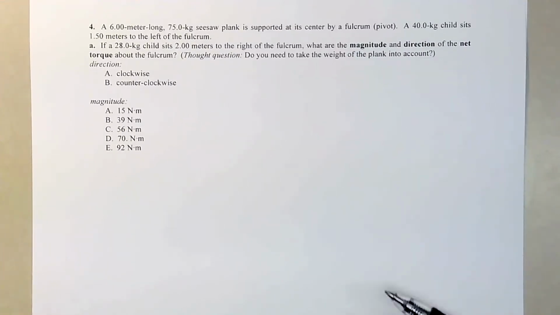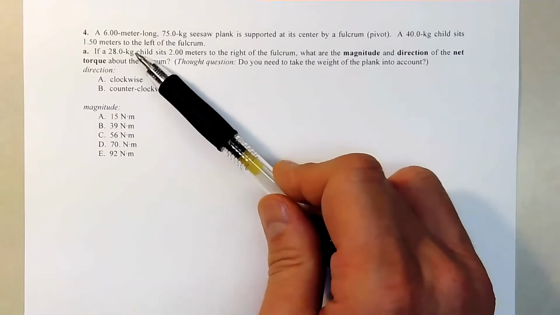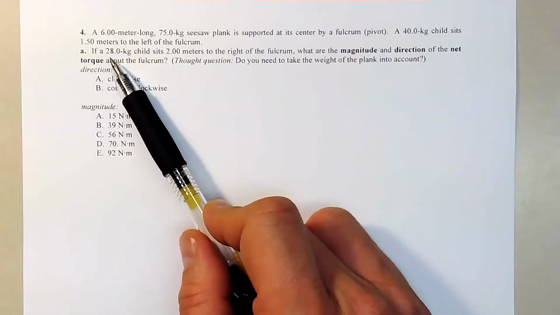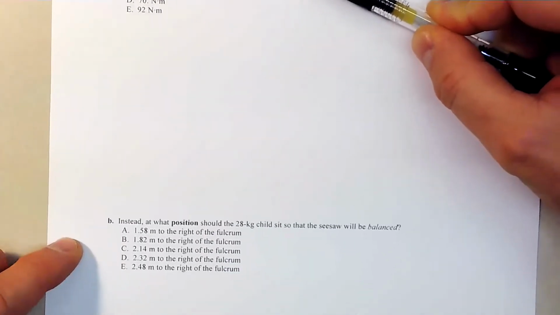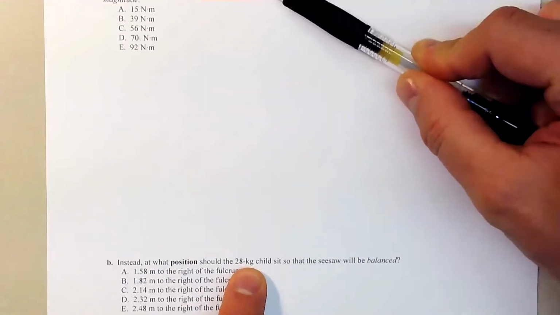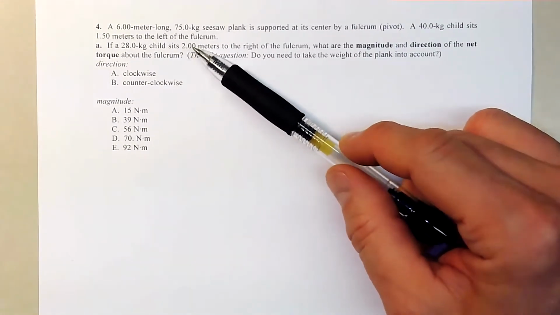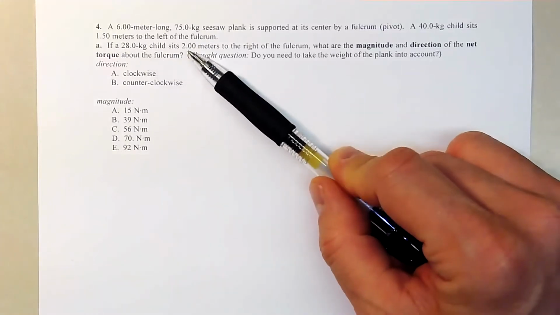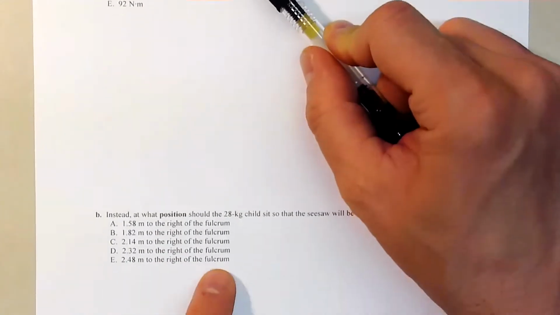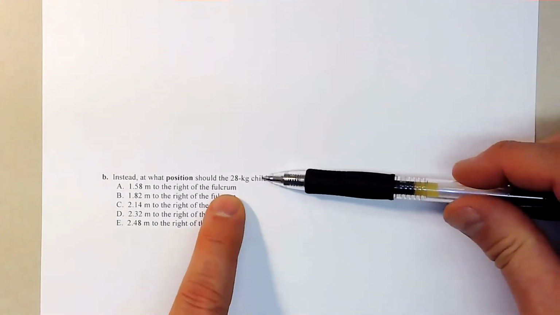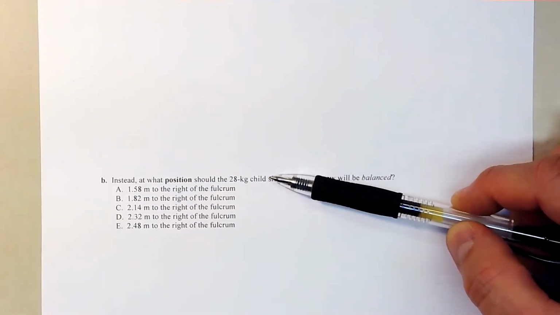In both cases, it involves a 40 kilogram child sitting to the left of the fulcrum and a 28 kilogram child sitting to the right of the fulcrum. And the only difference between part A and part B is that in part A you initially know where the 28 kilogram child is sitting, and the system is not balanced. Whereas in the second case, you're asked where you should position the 28 kilogram child to get the system to balance.